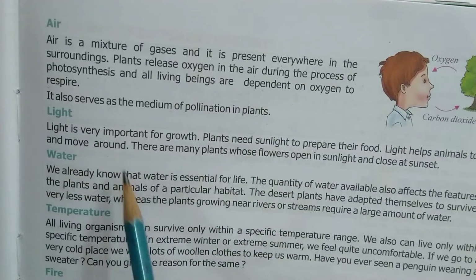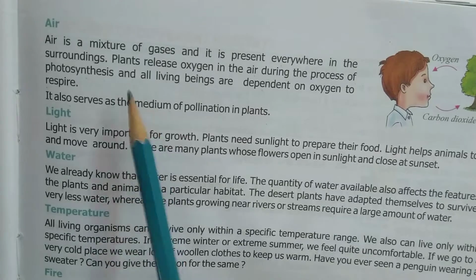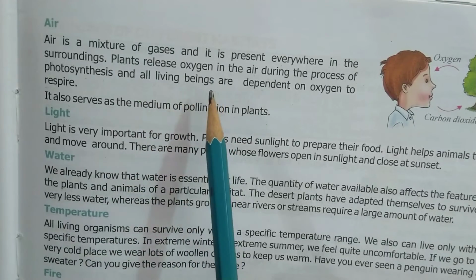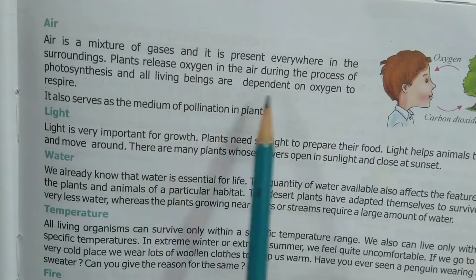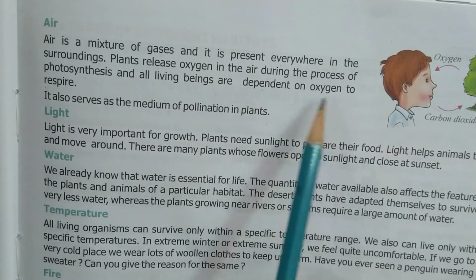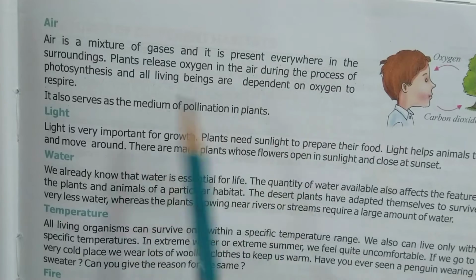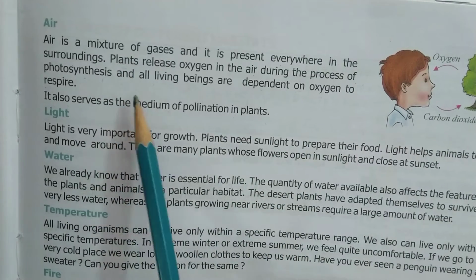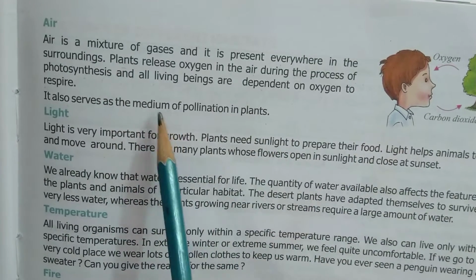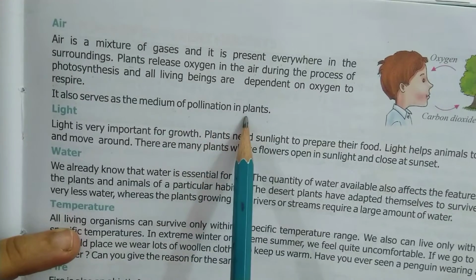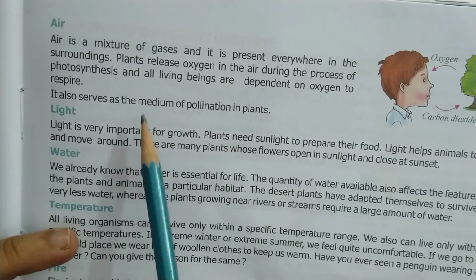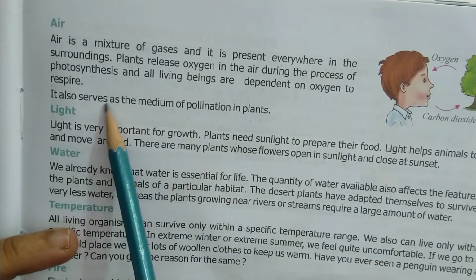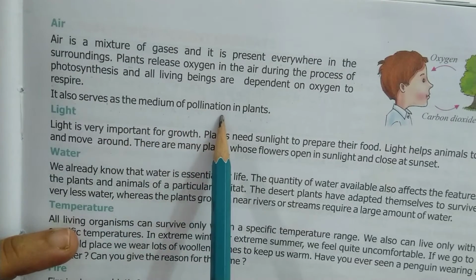Plants release oxygen in the air during the process of photosynthesis, which is very important for respiration. And all living beings are dependent on oxygen for their breathing, for respiration. Air also serves as medium of pollination in plants. Transfer of pollen grains to the stigma is called pollination. Air also serves as the medium of transfer of pollen grains.